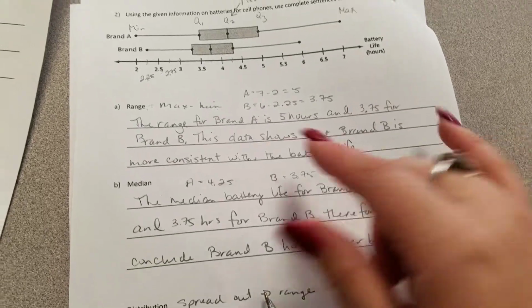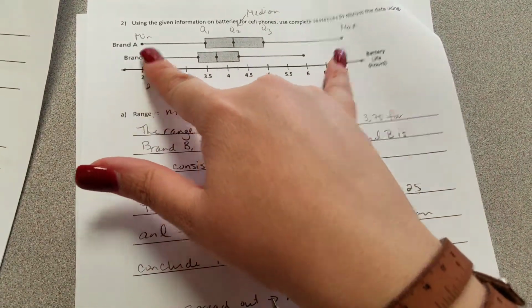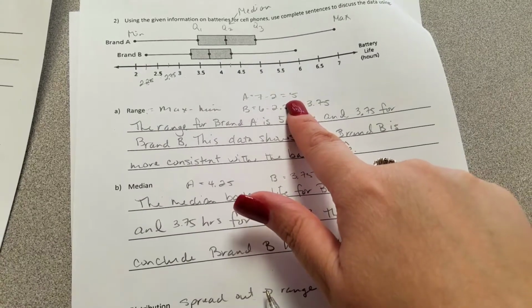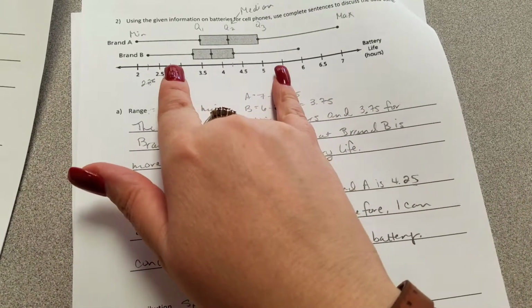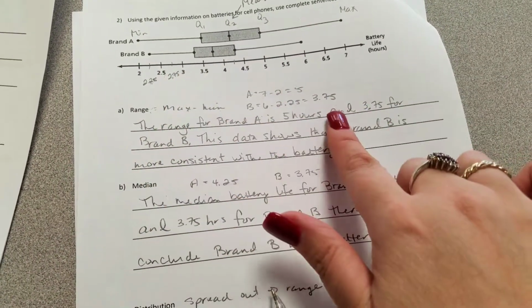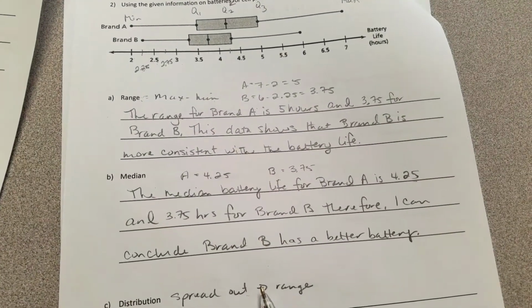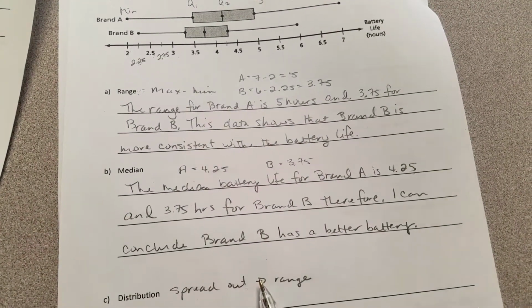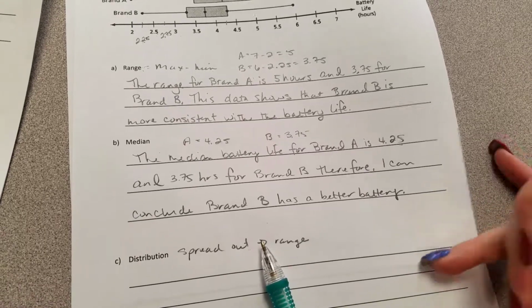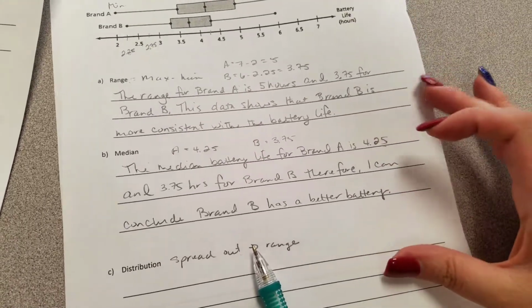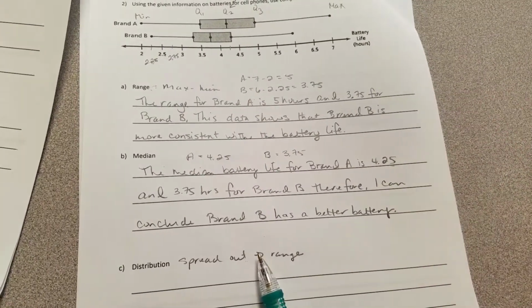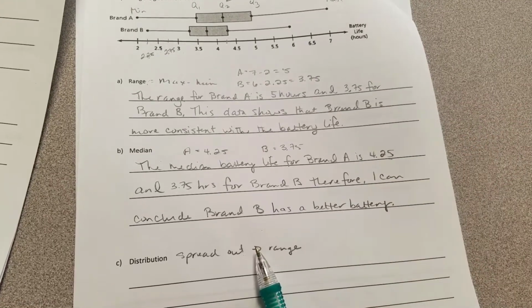If you're talking about how this one is more wide, then you should talk about how its range is 5. If you're going to talk about how narrow this one is and how consistent it is, you're going to bring up that it has 3.75 hours here. And so again, all you're going to do is reiterate what you just said up here, but talk about how it's spread out, using this data to back it up.